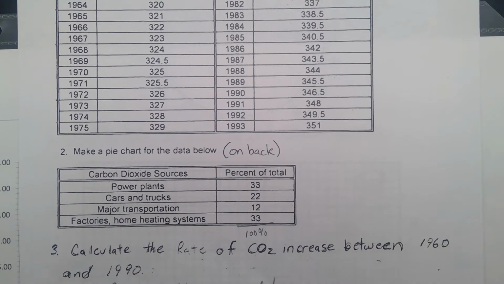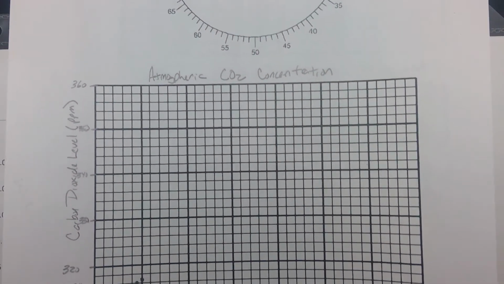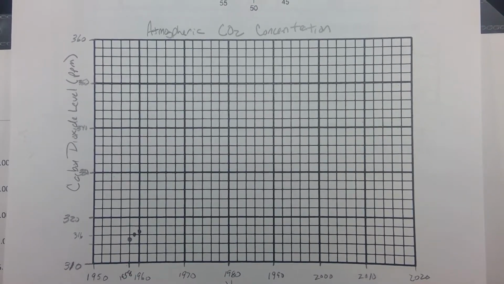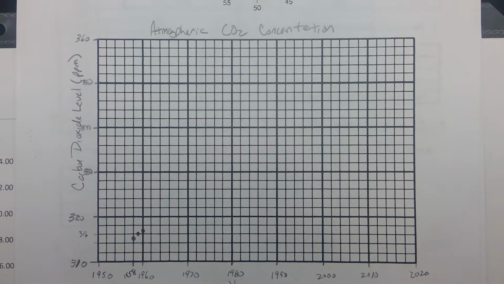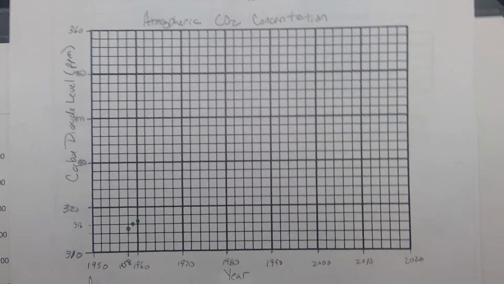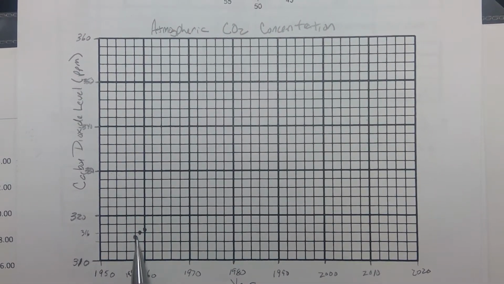While I'm getting the data for that graph, this is how I would suggest setting up the other graph. Okay, make sure you put titles on your graph. So I would put carbon dioxide concentration at the top. Okay, on the bottom you had time in years. You have to cover the entire range, so I would go from 1950 to 2020. Okay, each line would be worth 2 years. Going vertically, all right, I would start at a minimum of 310 because our data starts at about 315, and I would go from 310 all the way up to 360.